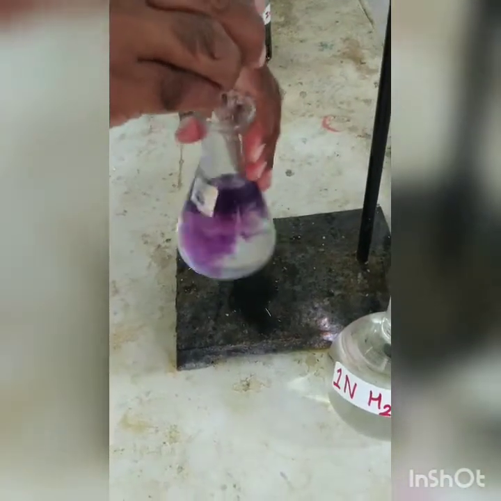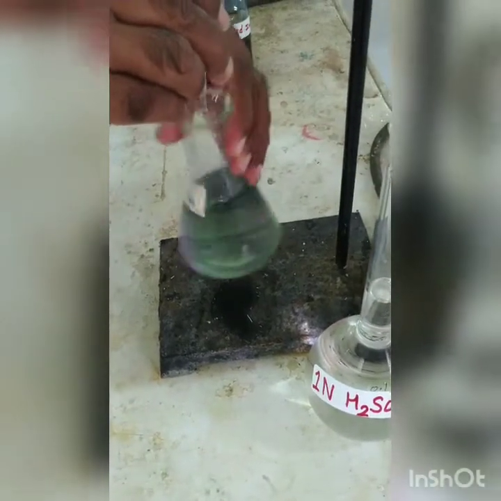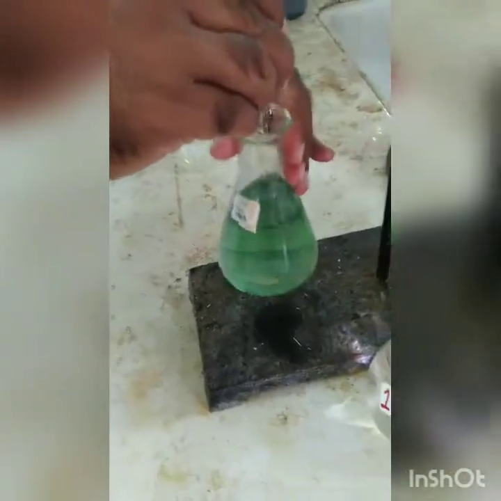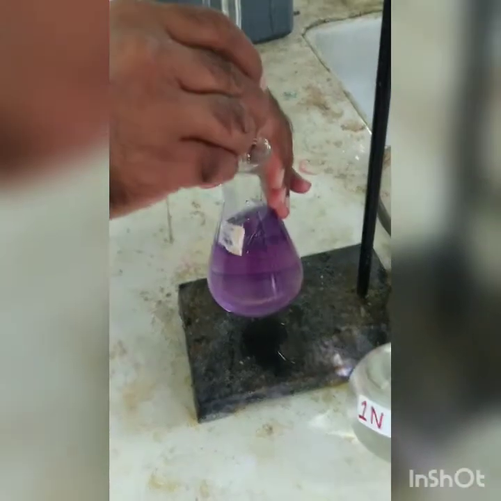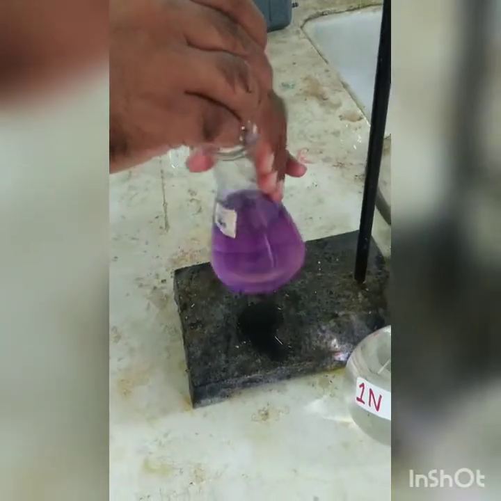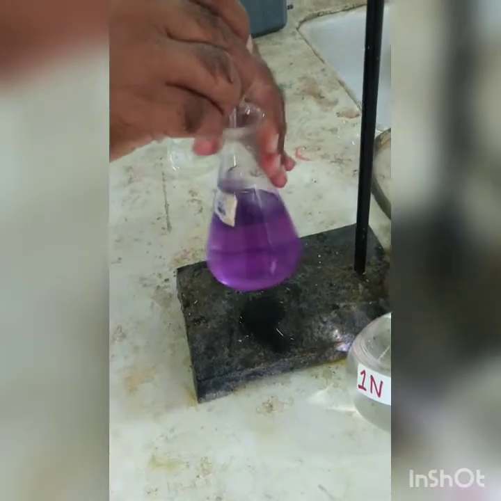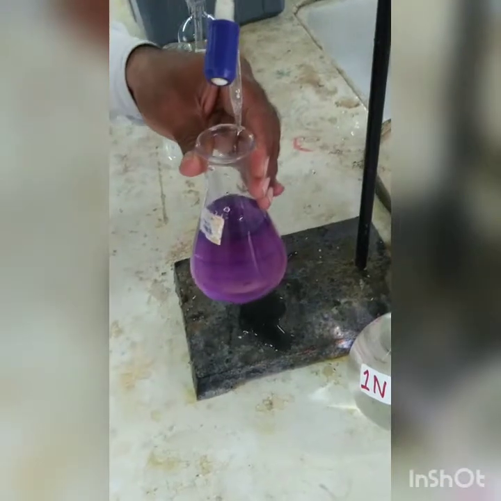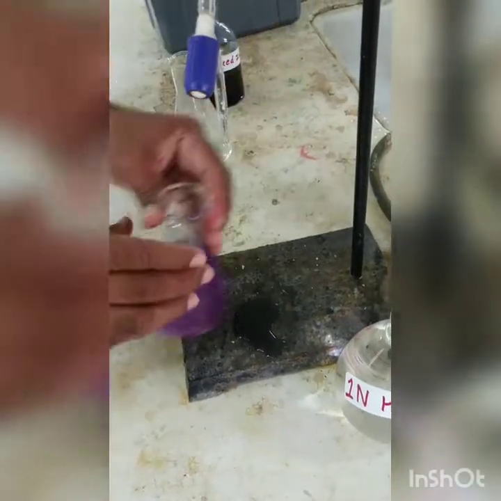You can see the lavender color has appeared, but it should remain permanently. We will continue and record when the entire sample not only turns lavender but remains as it is. Here you can see that the sample has turned lavender, and that is the end point, and we will record the reading.